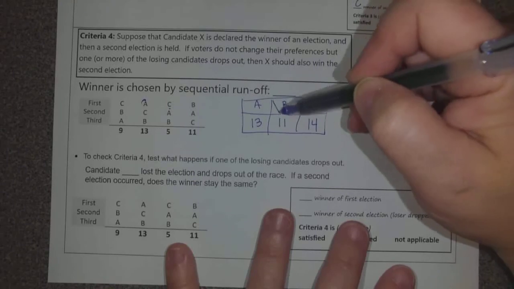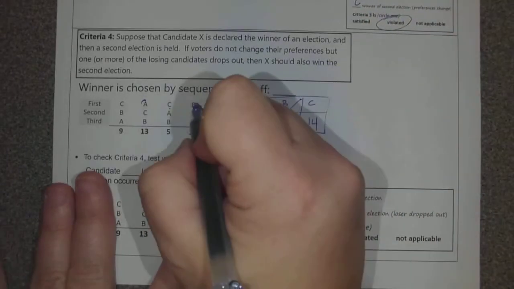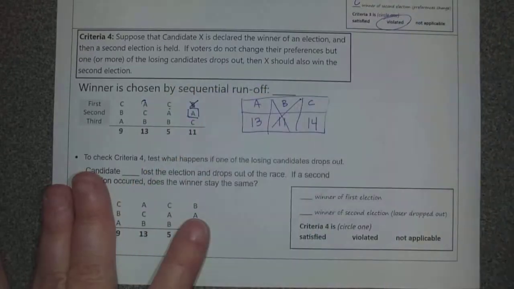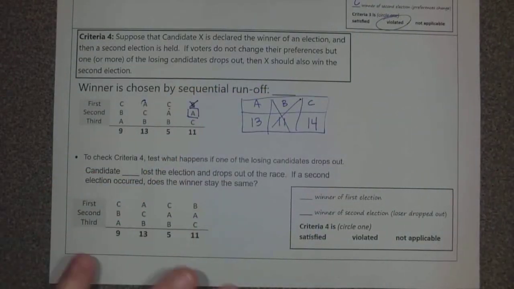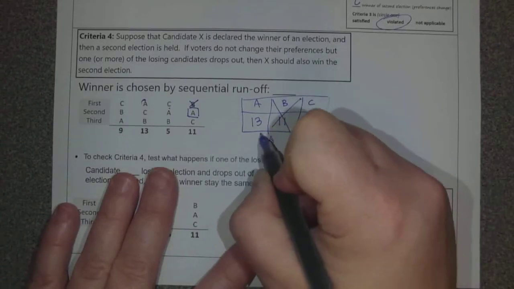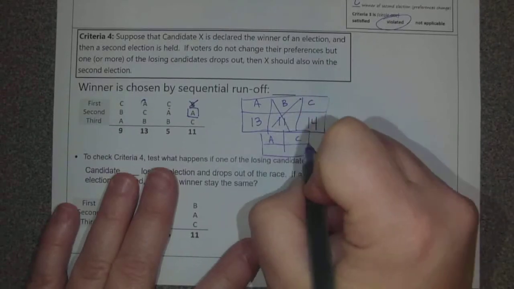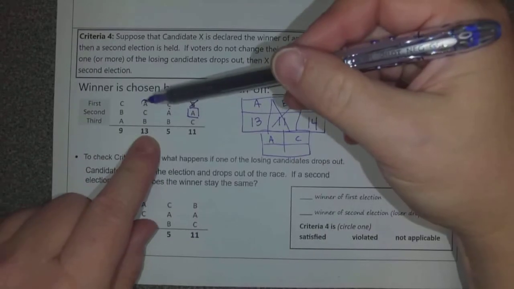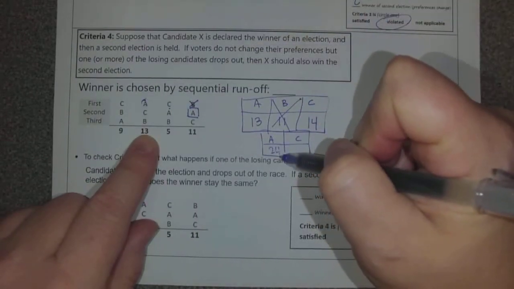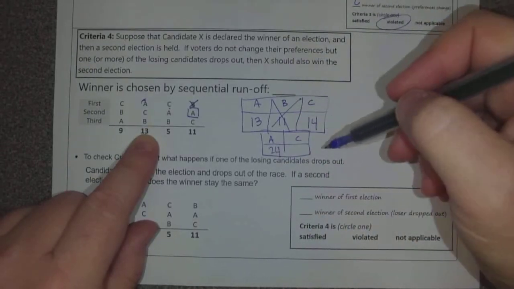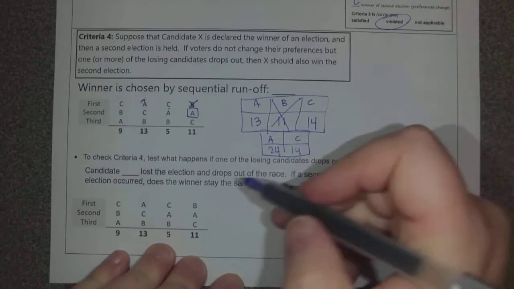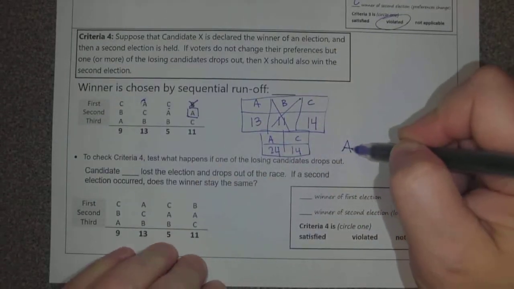The loser is B. So we're going to get rid of B in our first place and use the second choice for those B's instead. So we have to do those. Okay, so now we're running A and C against each other because we got rid of B. So A has 13 and 11 to be 24. And C, because C didn't change, we still have 14, which means the winner is A.